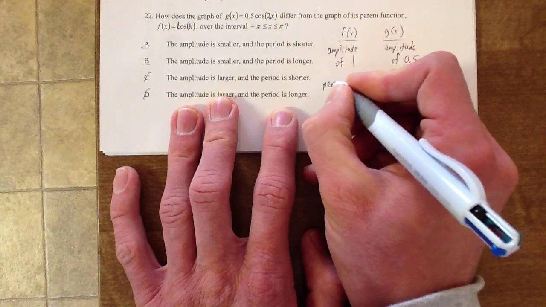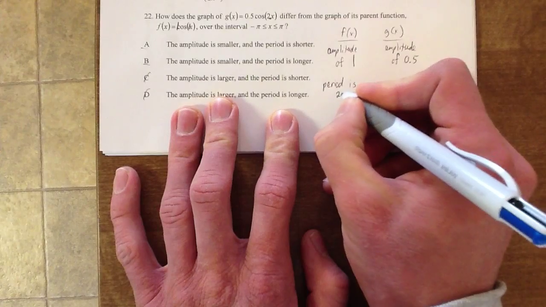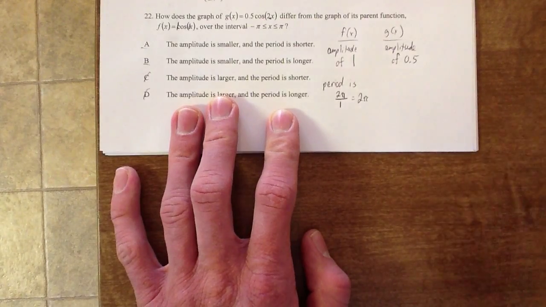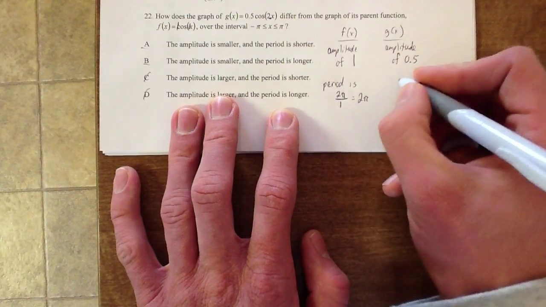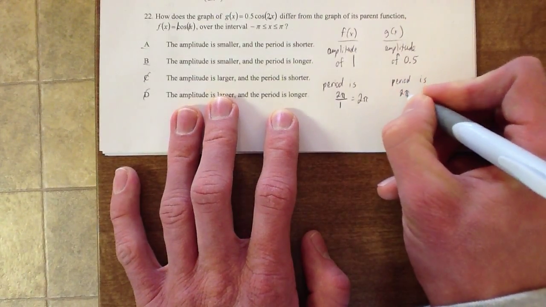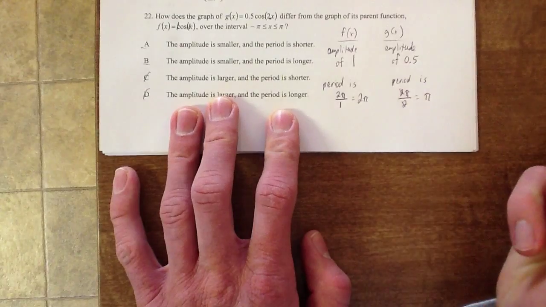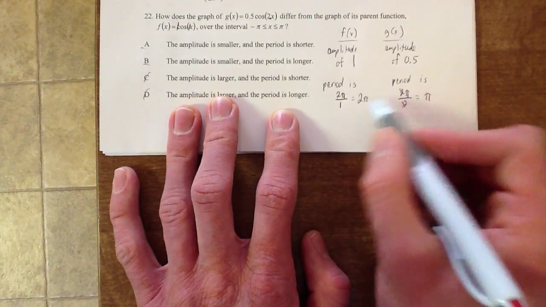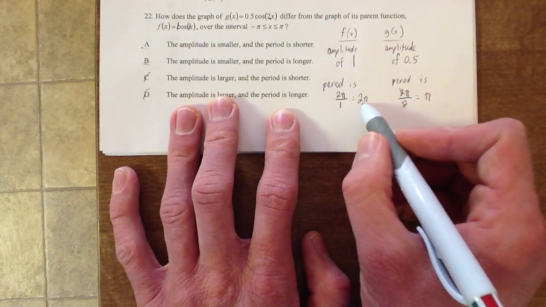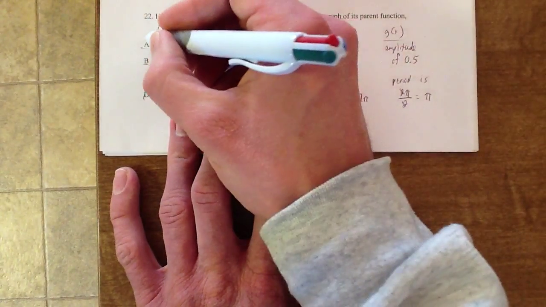So the period, for this one, is going to be 2 pi divided by 1. And, well, that's just 2 pi. If you really want a decimal for that, it's like 6.28 something. And in this case, the period is 2 pi divided by 2. Well, 2 pi divided by 2, the 2's are going to divide out, and you get a pi. So which one has a bigger period? 2 pi or pi? Well, that one has a bigger period, so that one is shorter. So the answer is going to be A.